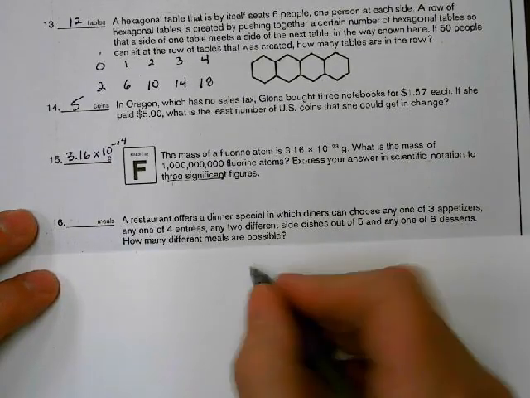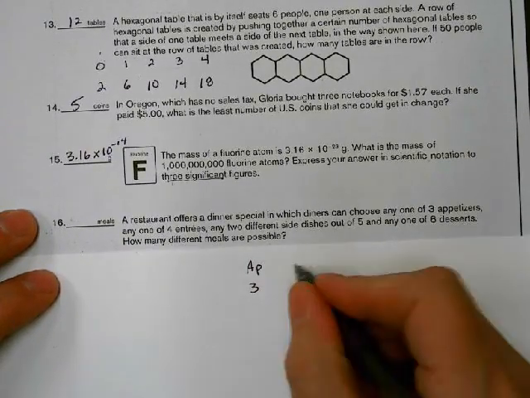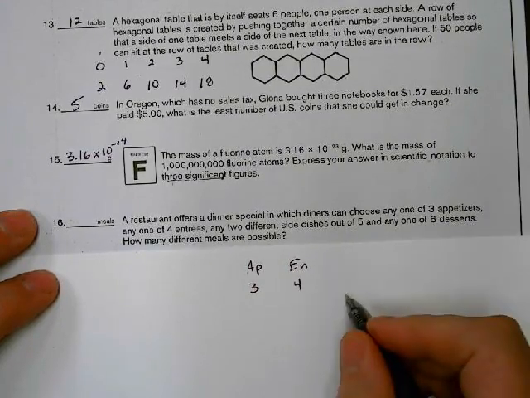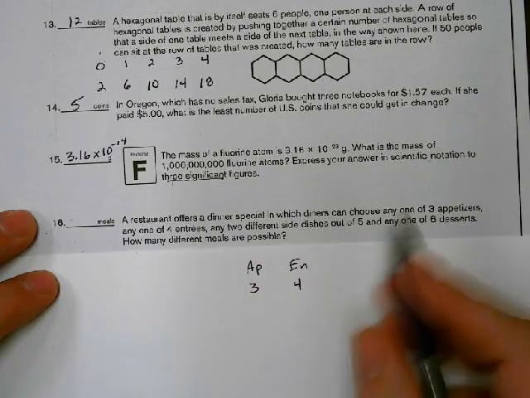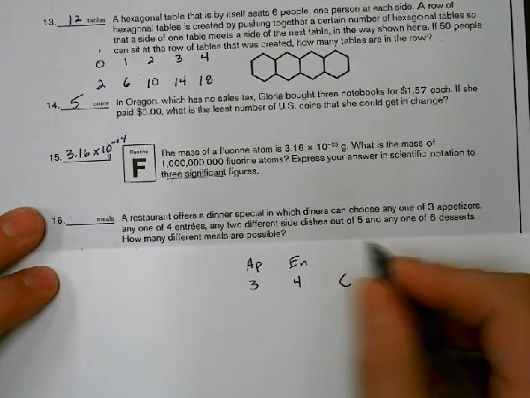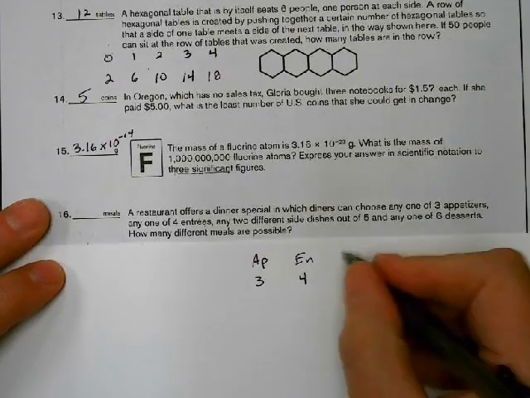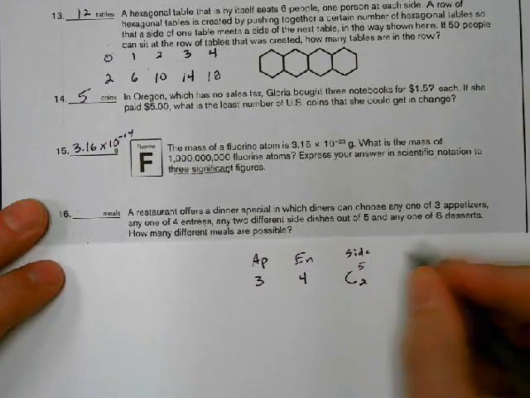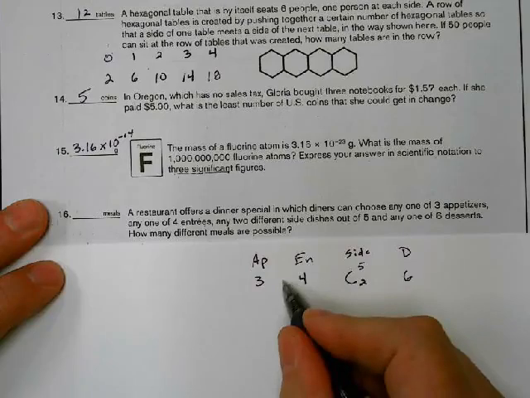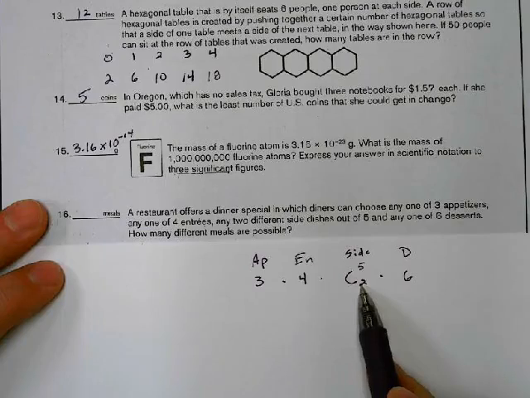All right, so we've got the appetizers. There's 3 choices we have. We have the entrees. That is 4 choices. We've got a side dish where we have 5 choices, but we get to pick 2. This is 5 things, but choosing 2 from them. So that's for the side. And then the dessert, we have 6 choices. Okay, so 3 times 4 times 5 pick 2 times 6 is going to be our answer.